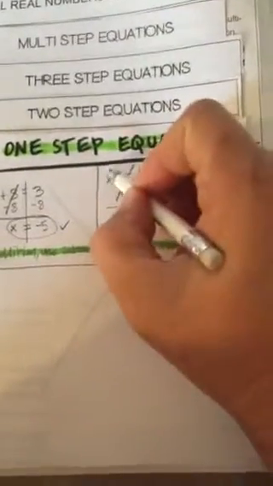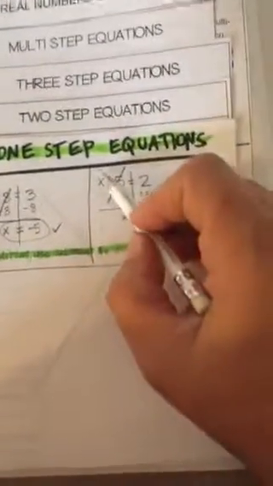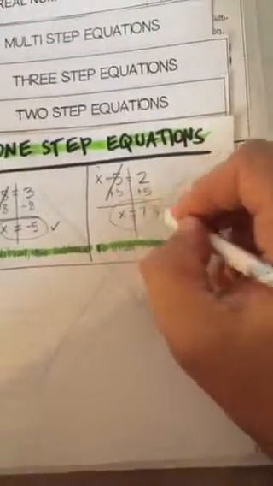And I can try to replace that x with a 7 and see if it makes a true statement. 7 minus 5 equals 2. That's a true statement, so I know that this is the correct answer. If you ever get a statement that's not true, that means you probably got the wrong answer.